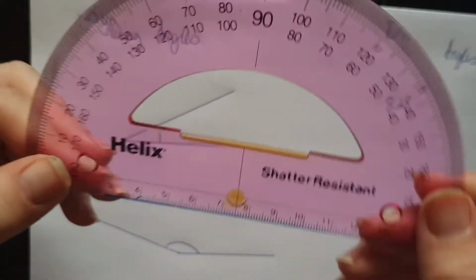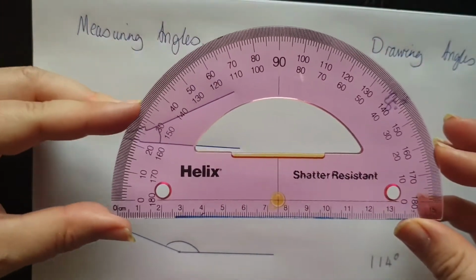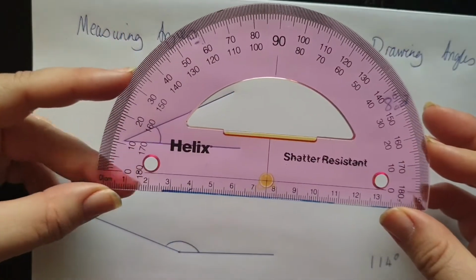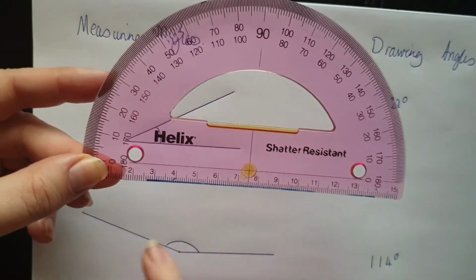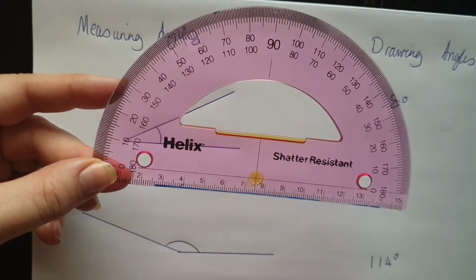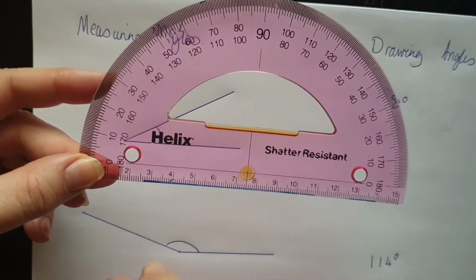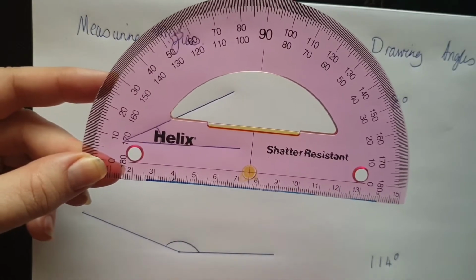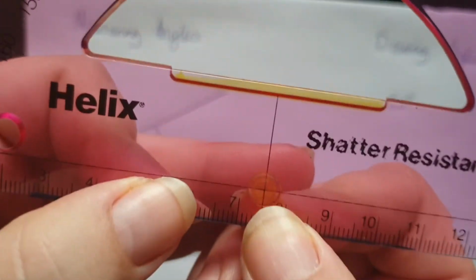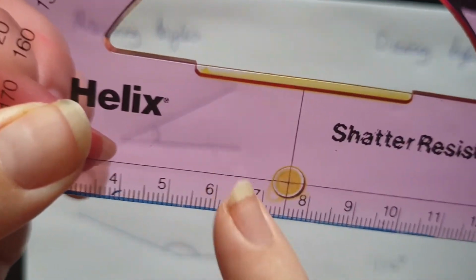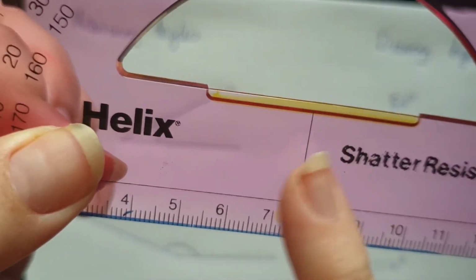We today are going to be using degrees, and we're going to be using this instrument. It's called a protractor. And this is a 180 degree protractor. You can get full 360 degree protractors as well. But you are looking for certain key features. Every protractor will have a pivot point, a central point.